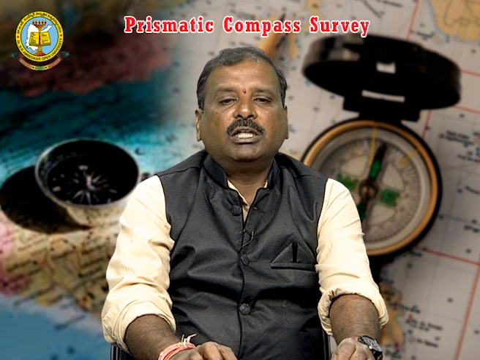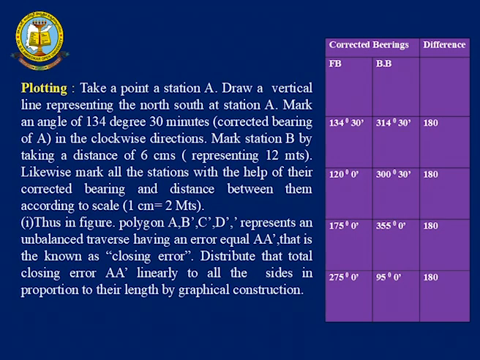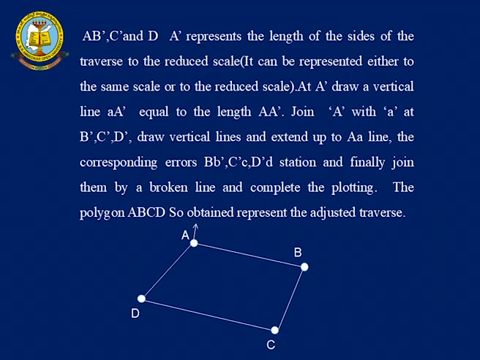Now, we have already discussed how to take the readings, and then we have to do plotting, and after plotting you have to select a scale. Suppose 1 centimeter is equal to 2 meters. If the distance between A and B is 12 meters, it will become 6 centimeters, so on the paper you have to draw 6 centimeters. In this way you have to plot the map, so that you will get the calculation of everything.